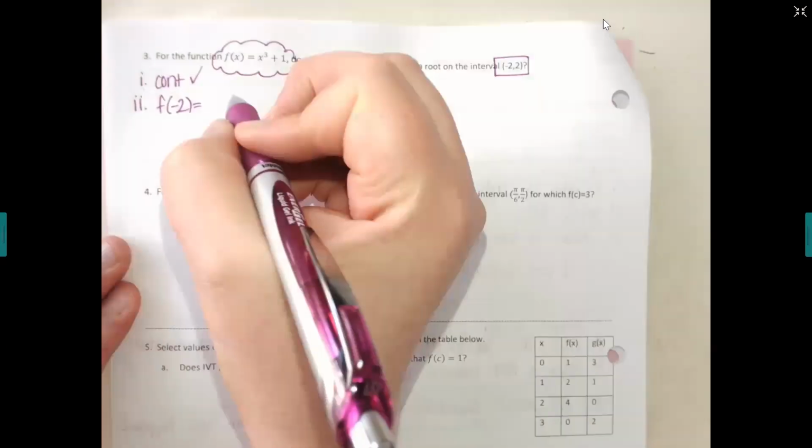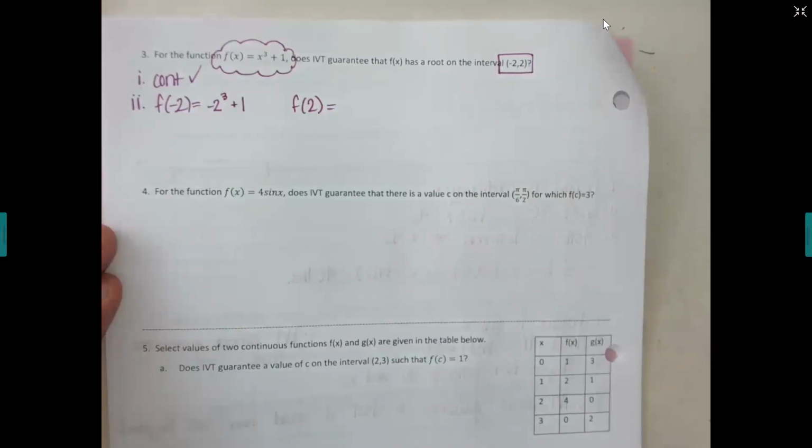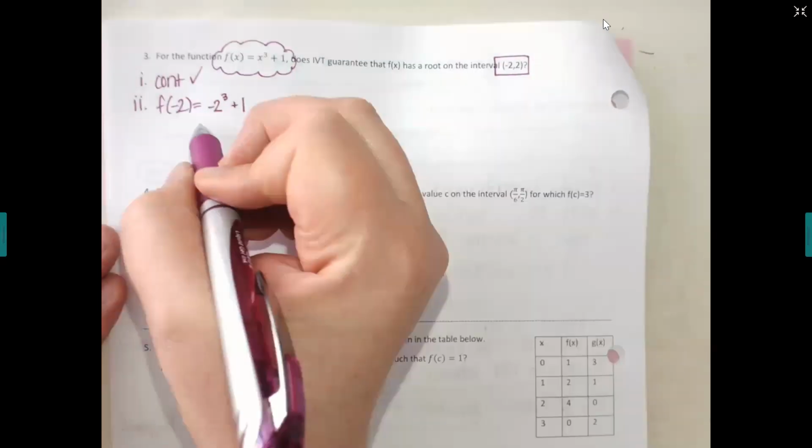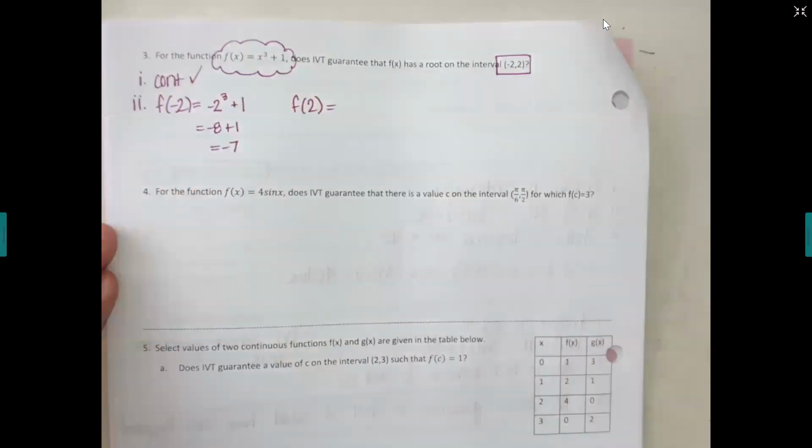So let's start off with x cubed plus 1 plugging in a -2. What is -2 cubed plus 1? So -2 cubed would be -8, plus 1 would be -7. Very good. Okay, now let's find our ending value. This is the starting y value. Now we need to know the ending y value.